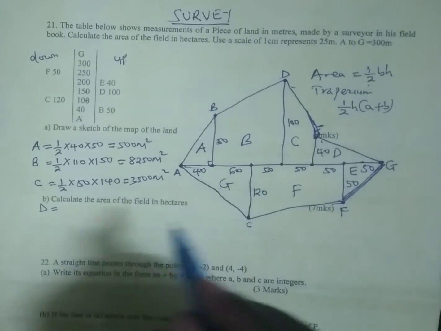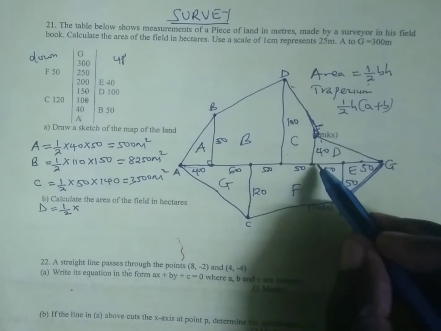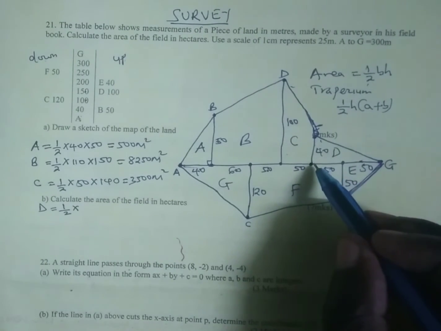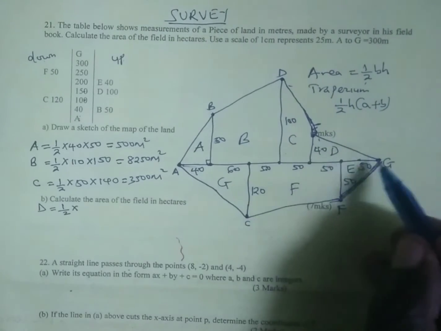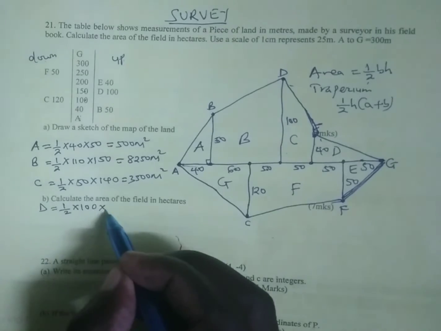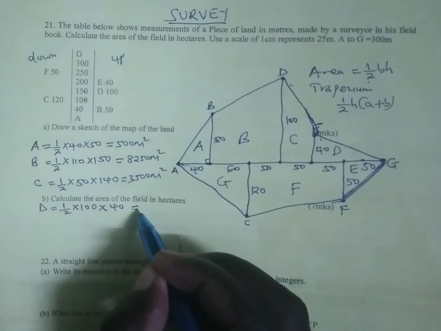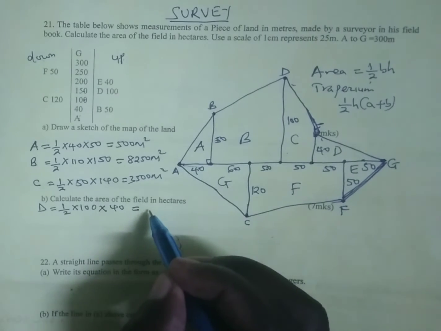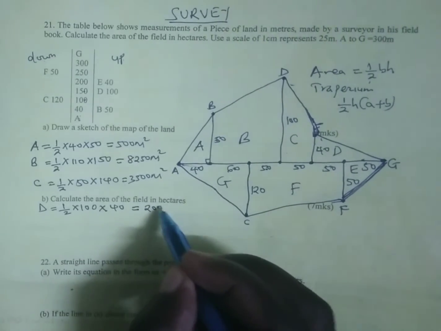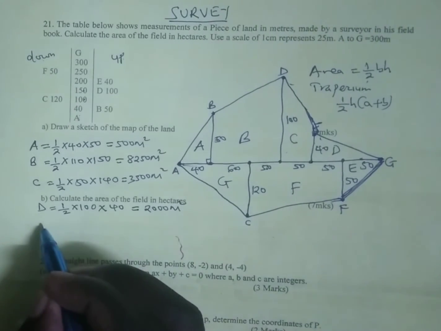D is a right angle triangle. We take half, we multiply by the base, which is from this point to this point we have 50 plus 50, which is 100. We multiply by the height, which is 40, and this one is going to give us 2,000 meters square. We go to E.